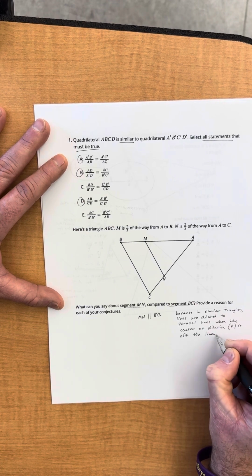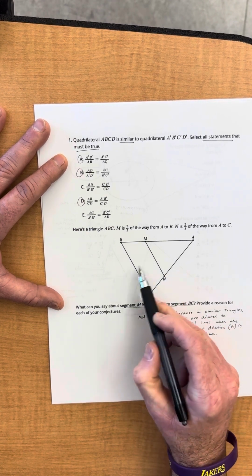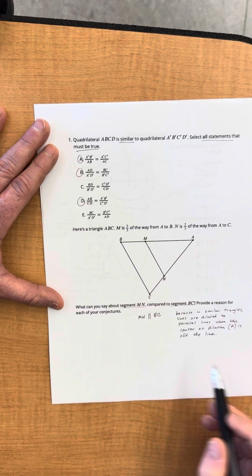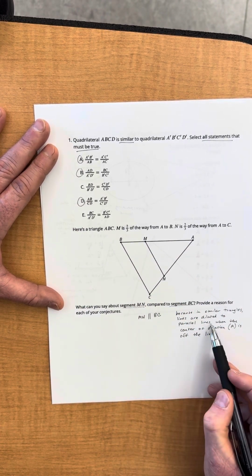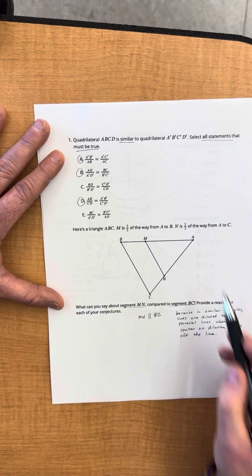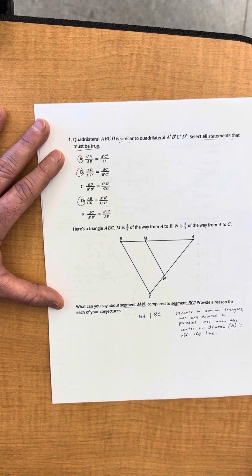That's the first thing you can say. So MN and BC are going to be parallel because in similar triangles, lines are dilated to parallel lines when the center is off the line.